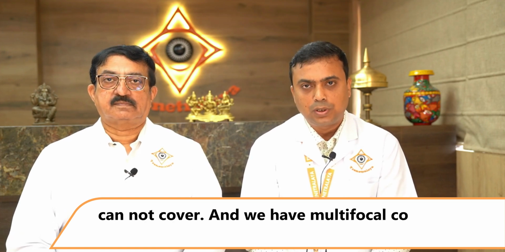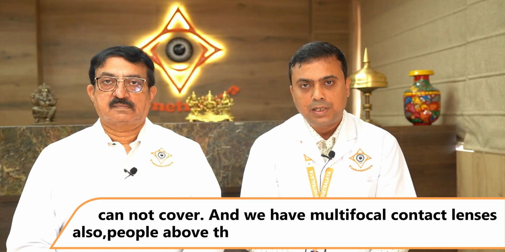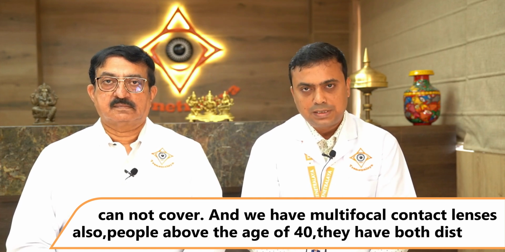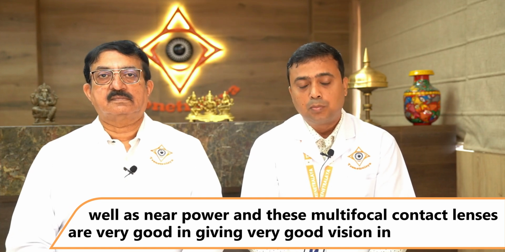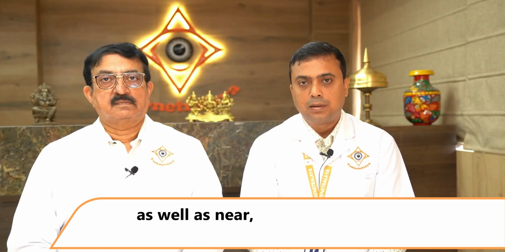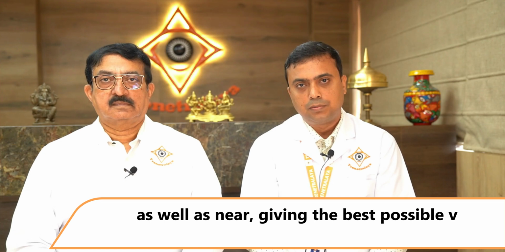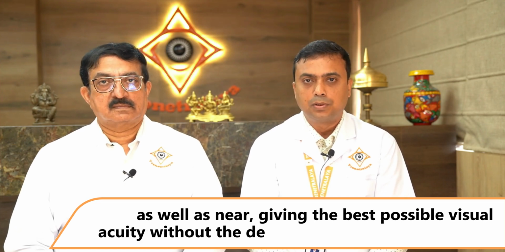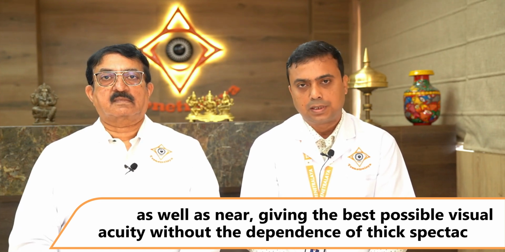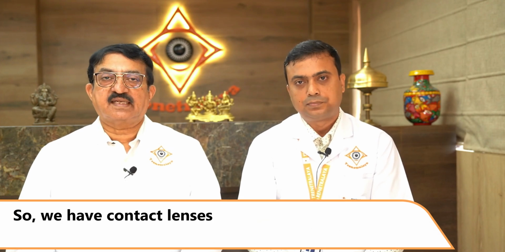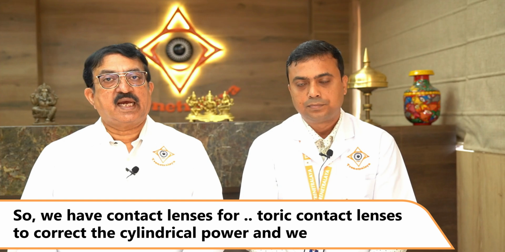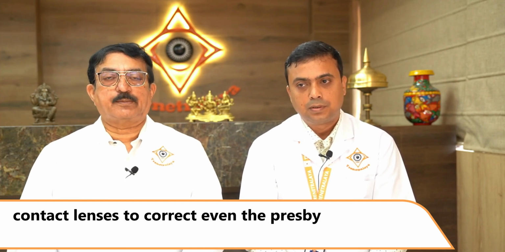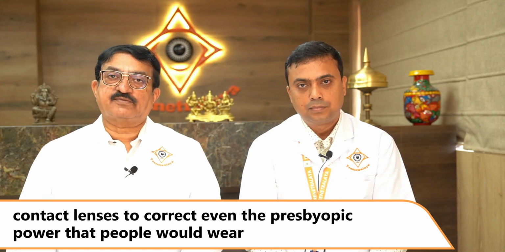And we have multifocal contact lenses also. People above the age of 40, they have both the distance as well as near power, and these multifocal lenses are very good in giving good vision, both distance as well as near, giving them best possible visual acuity without the dependence on thick spectacles. So we have toric contact lenses to correct the cylindrical power, and we have multifocal contact lenses to correct even the presbyopic power that people would wear after 40.